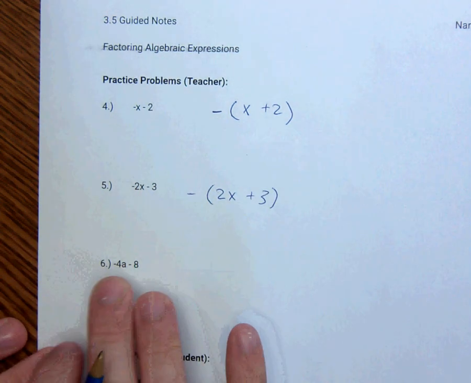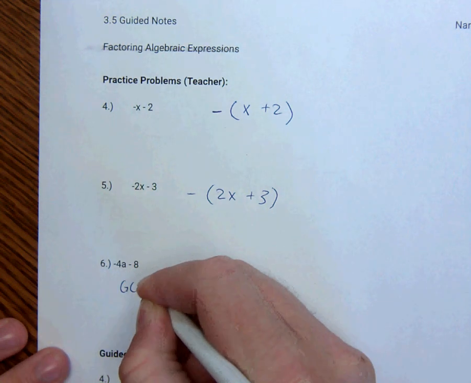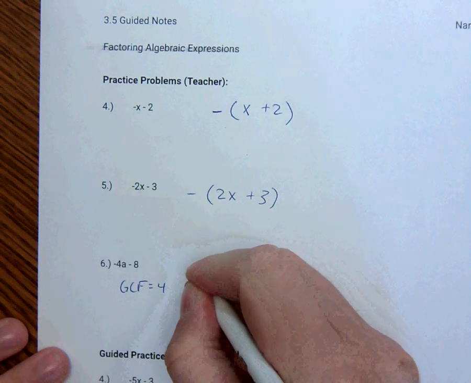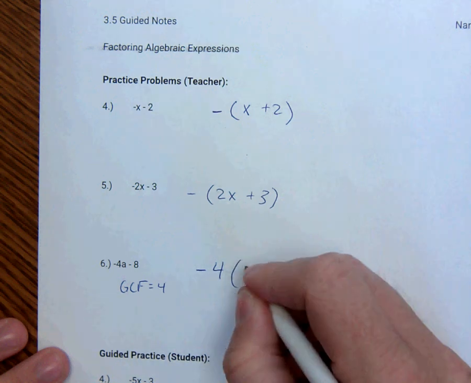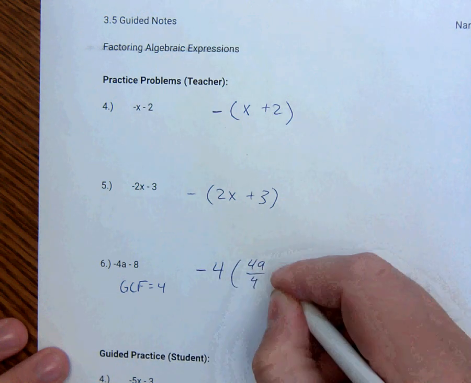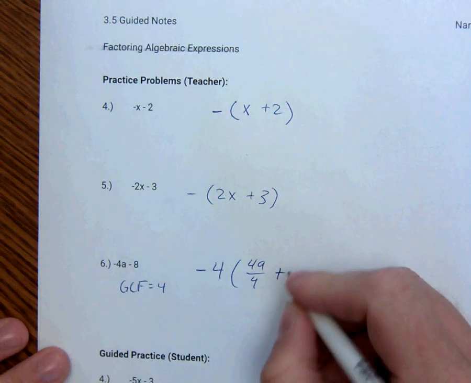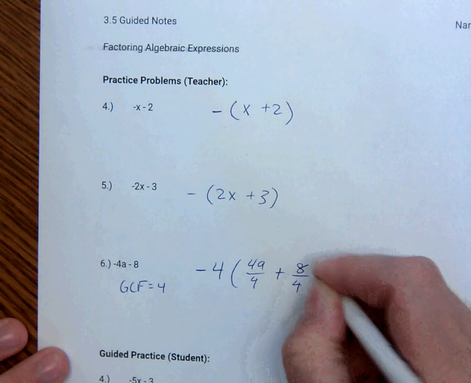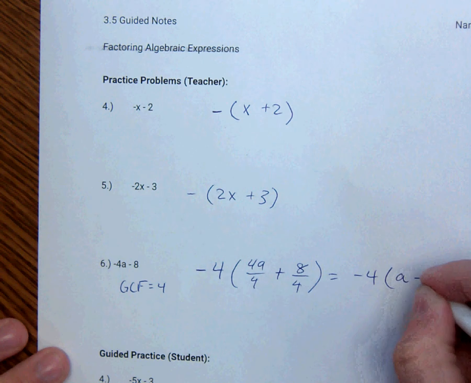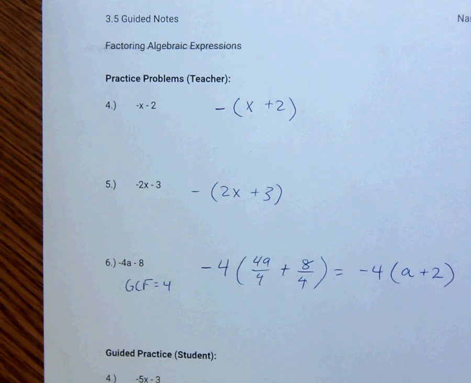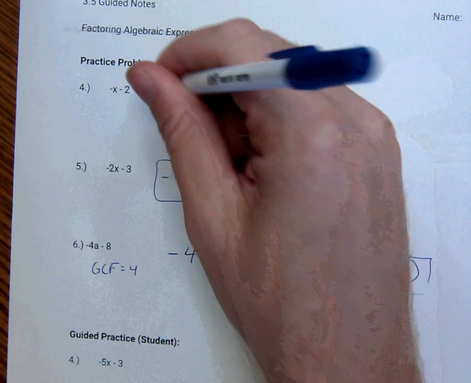For this one, the GCF of 4 and 8 is going to be 4. But I want the negative out, so I'm going to pull negative 4 out. 4a divided by 4. And remember, when I pull out the negative, I change the signs, so plus in the middle now. 8 divided by 4 becomes negative 4 times a plus 2. And that's it. That's kind of the basics of what we're doing here. We'll get more complicated in class.